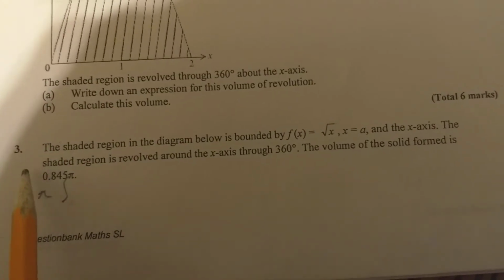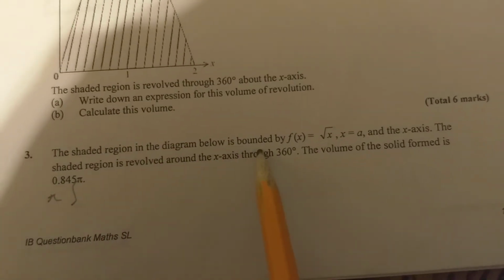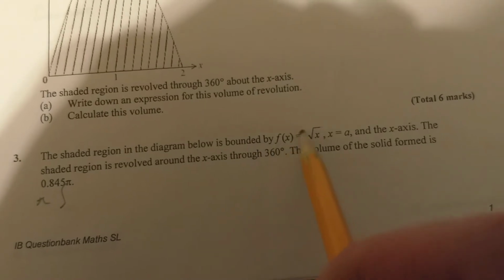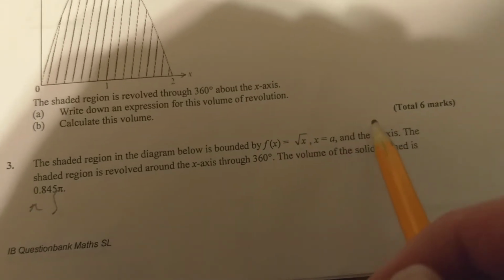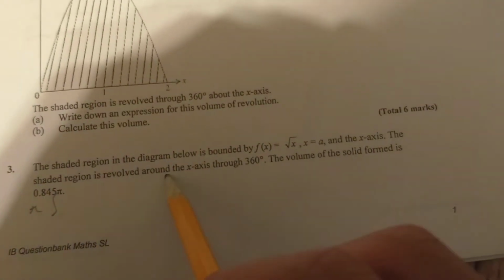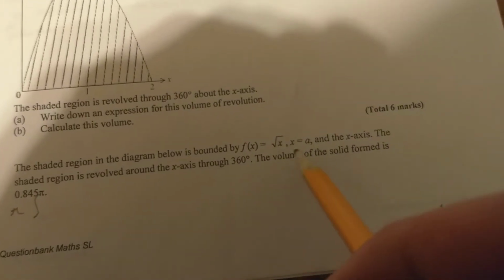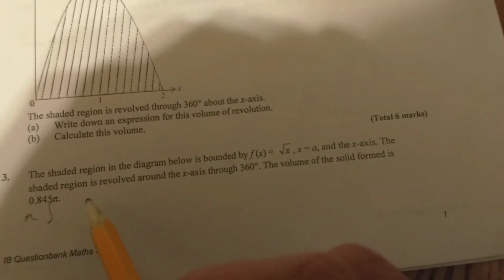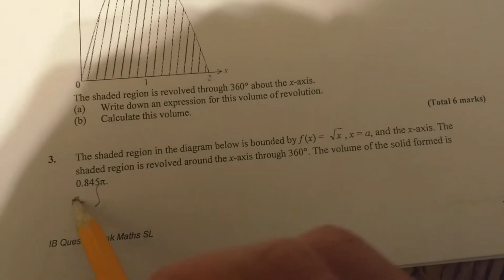So once again, we'll be doing number 3. The shaded region in the diagram below, well, it's on the next page, is bounded by f of x equals square root of x, x equals a, and the x-axis. The shaded region is revolved around the x-axis through 360 degrees. The volume of the solid formed is 0.845 pi. That's what we had already at the very beginning.